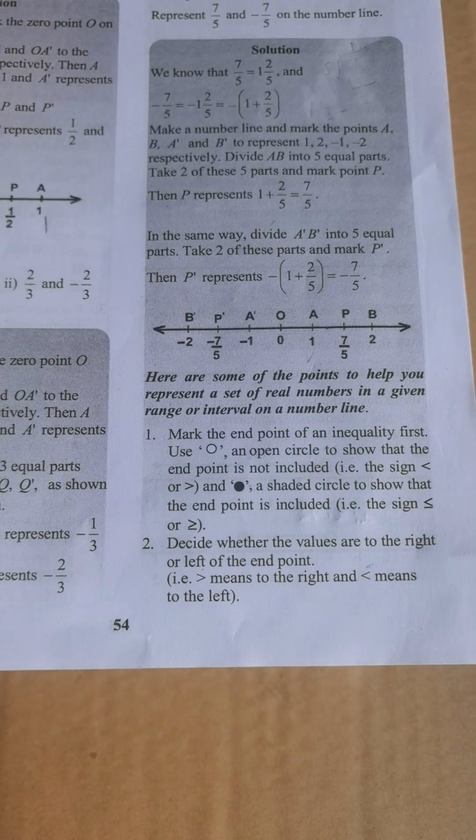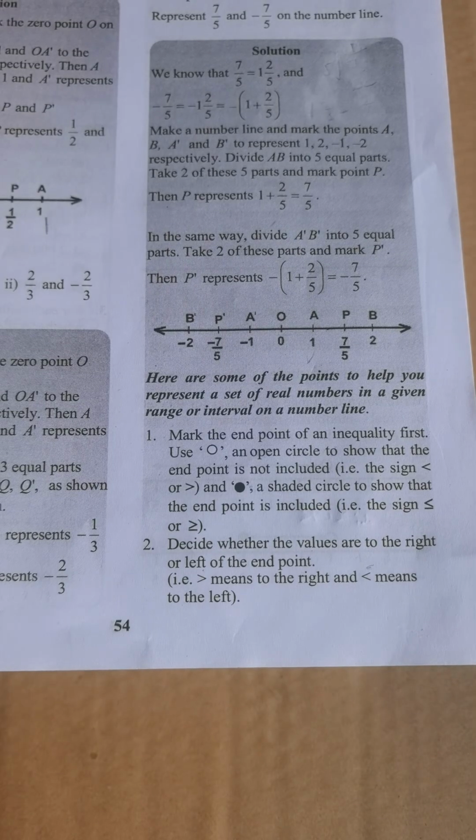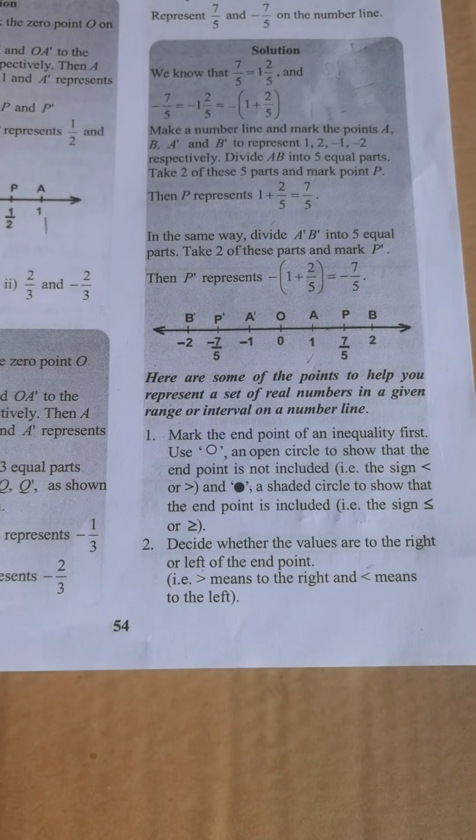Representation of real numbers on a number line. We did the first part where it didn't include the inequality signs. Now this one we are including the inequality sign, where I think some people have difficulty. I myself, when I was a student, had difficulty representing this on the number line, especially when it involved the negative signs and then the inequality signs. Now, without further ado, let's read these points.